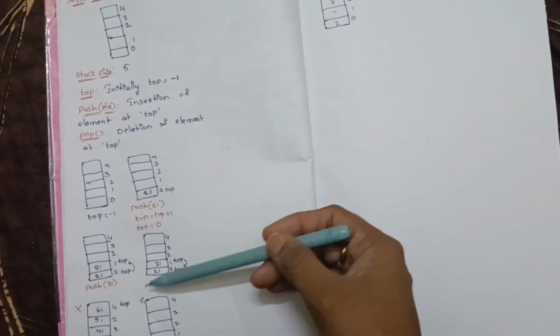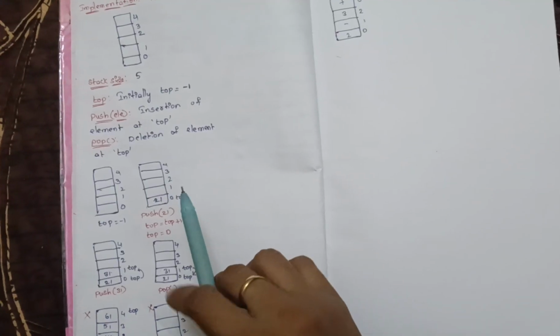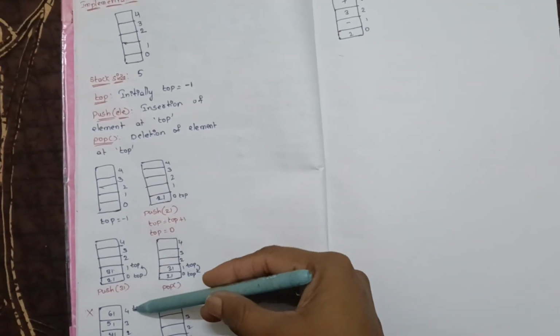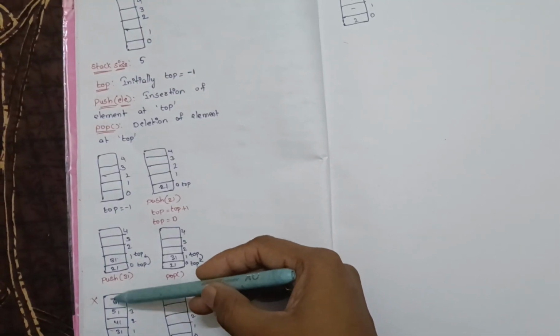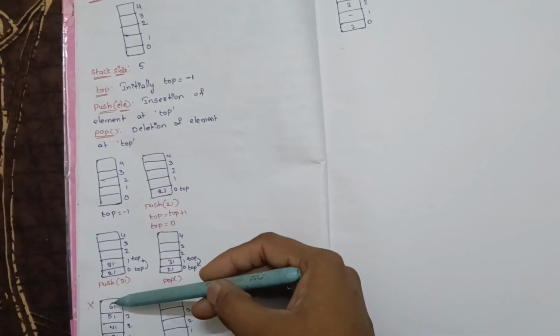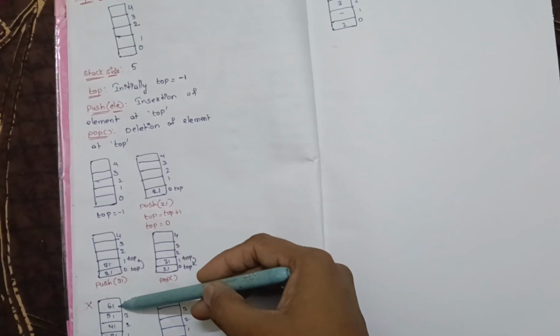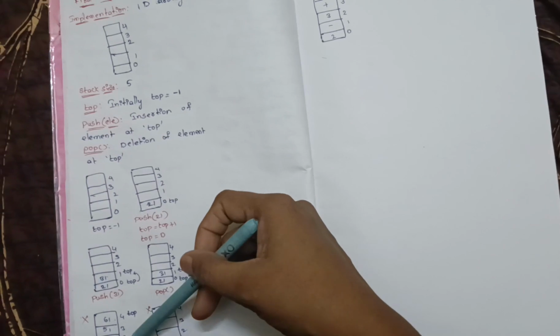That means whichever element was last put into the stack, we can delete only that element. Suppose this is our stack filled with all the elements, and 61 is the last element we inserted into the stack. We can delete only that element, because stack follows first in last out.